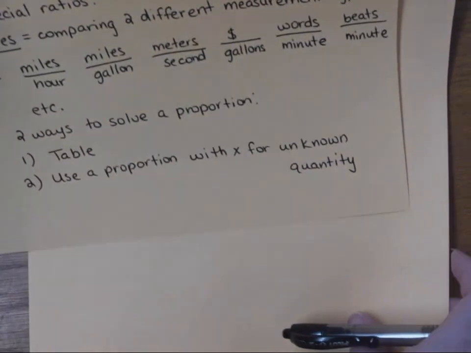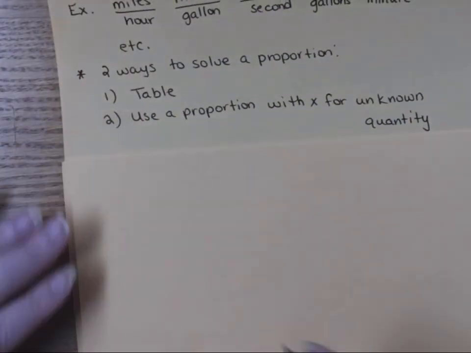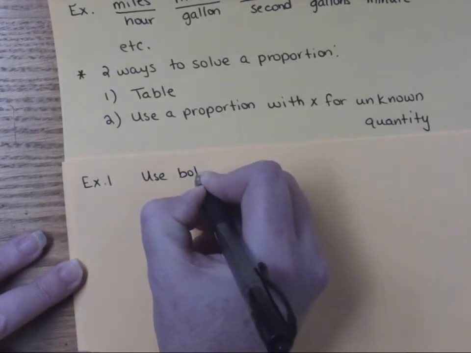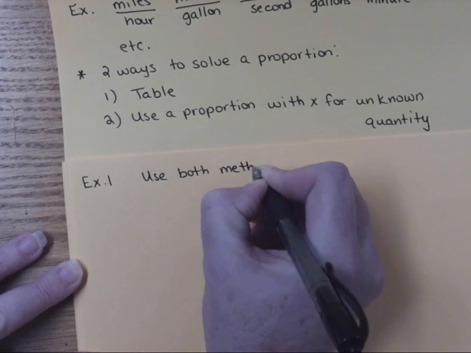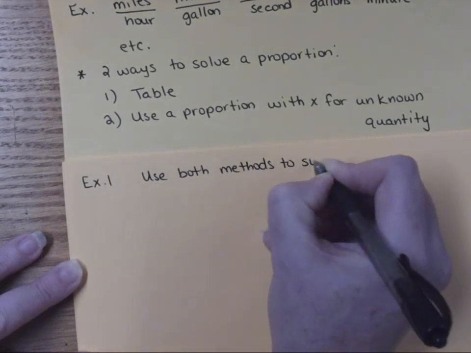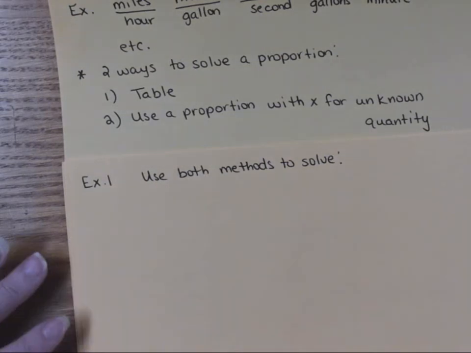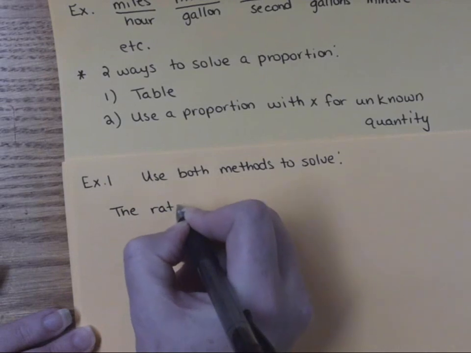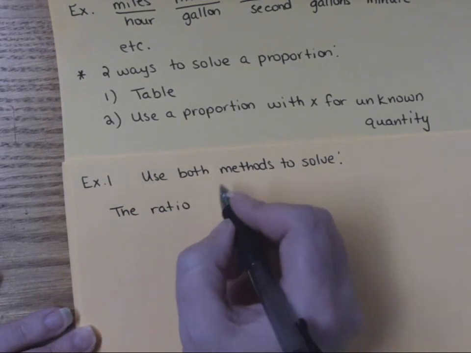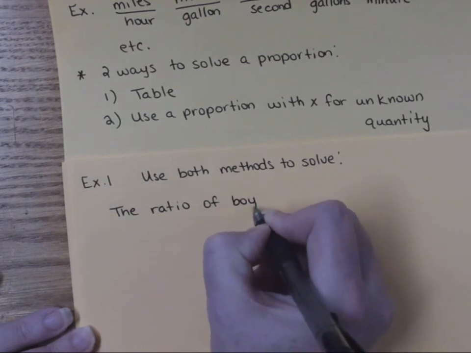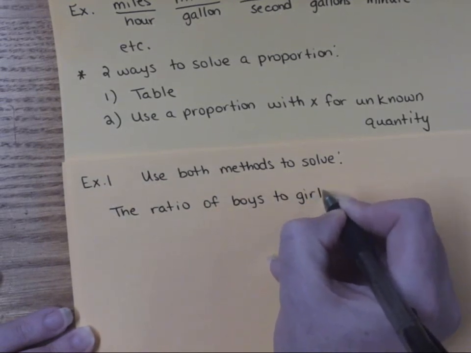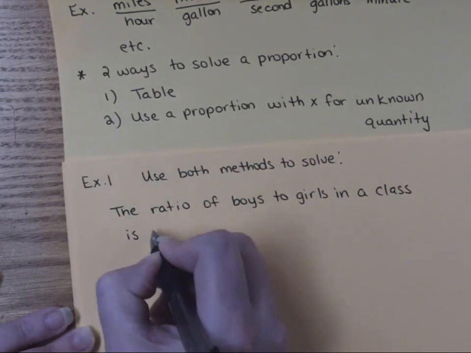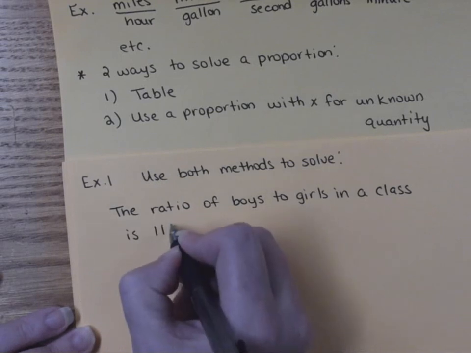All right, so let me demonstrate both methods. We're going to take kind of a simple example. Let's say the ratio of boys to girls in a class is 11 to 6.